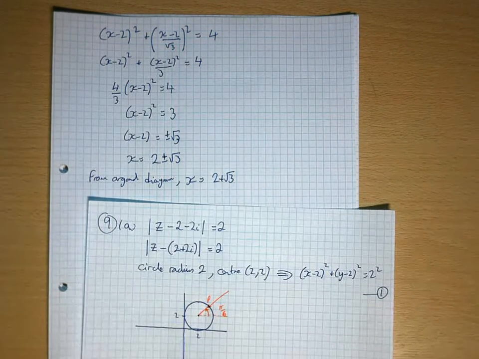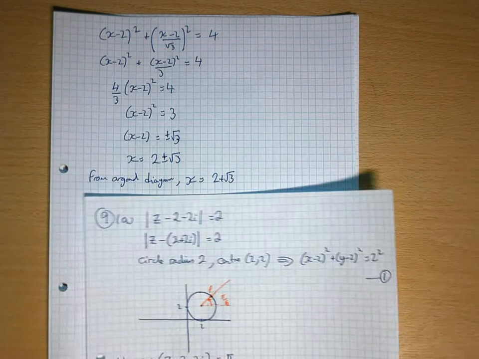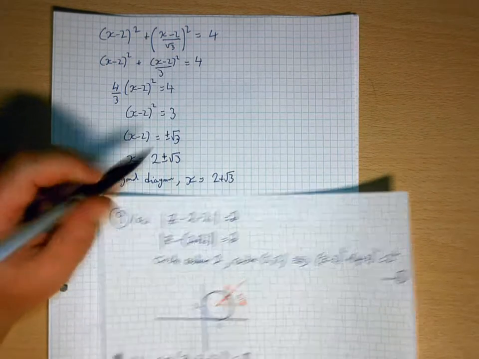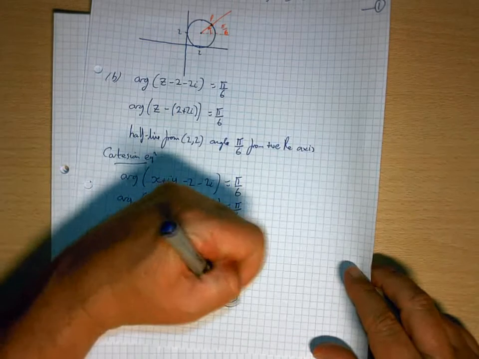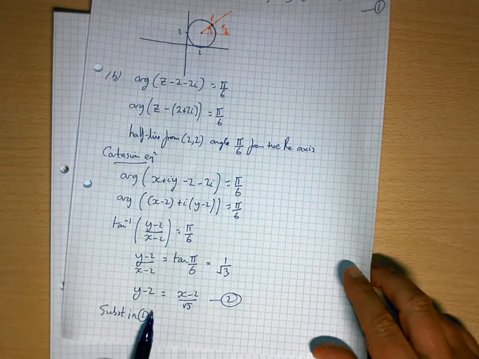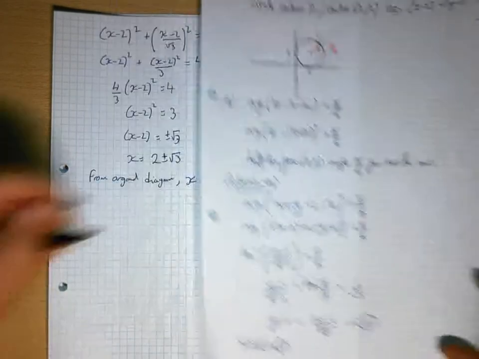What we've then got to do is substitute that now into our second equation that we generated in order to find the value of y.